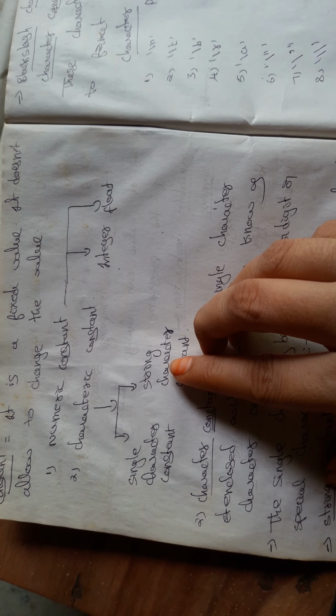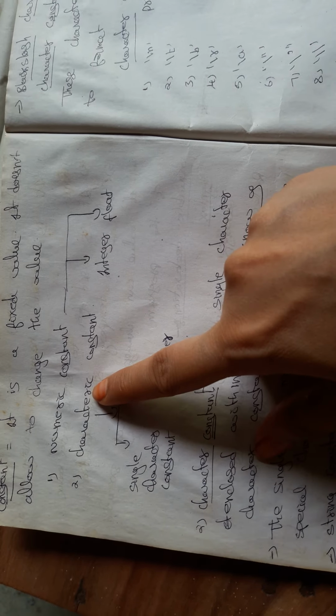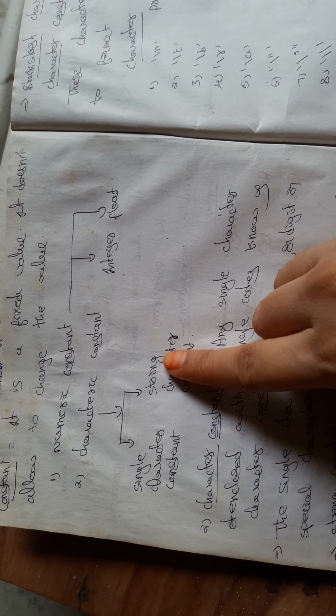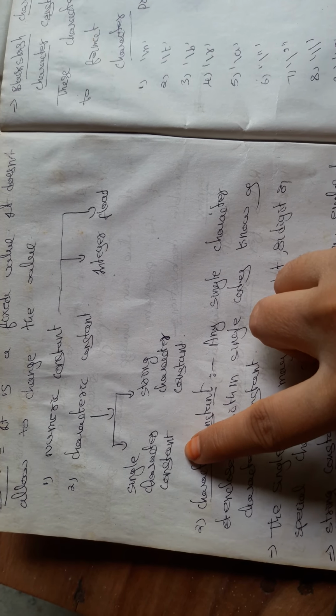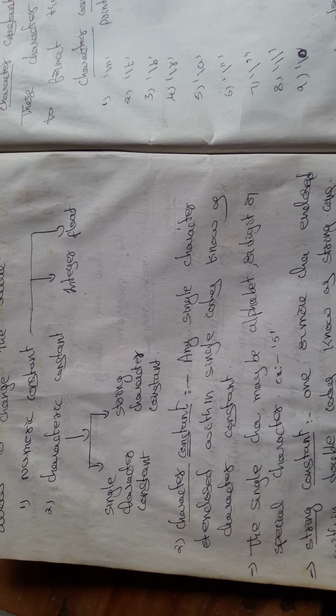Numerics again have two types: one is integer, the second is float. In character constants we have a single character constant or a string. String means we use double quotes. Single means a single character. Constant means it's a constant value. You can't modify those things.